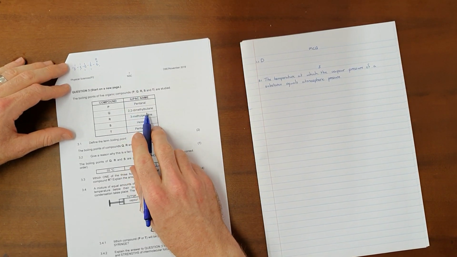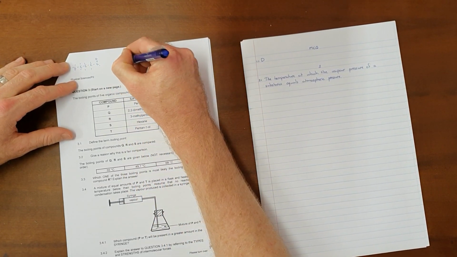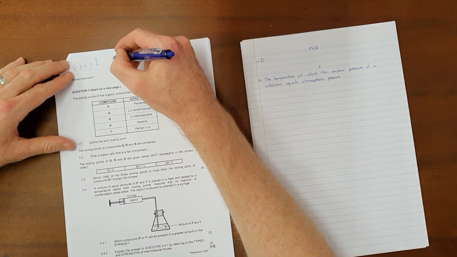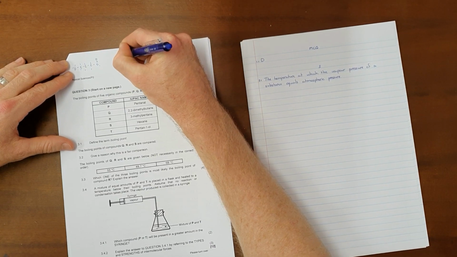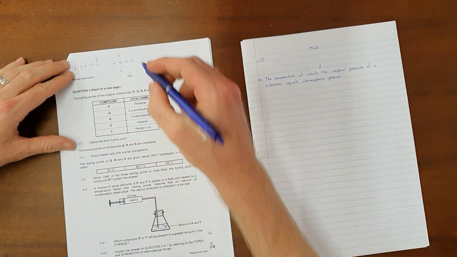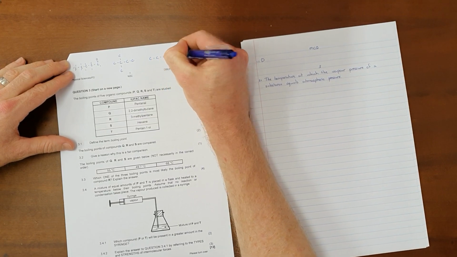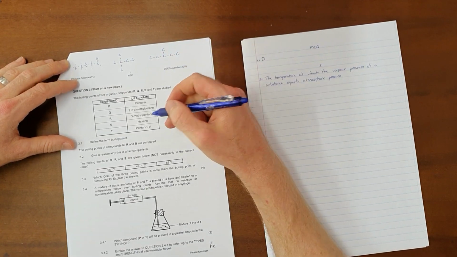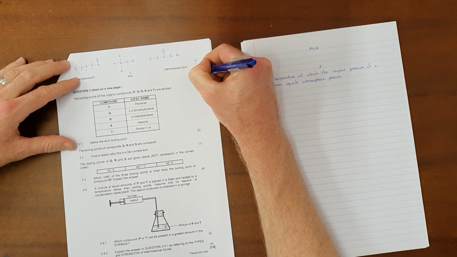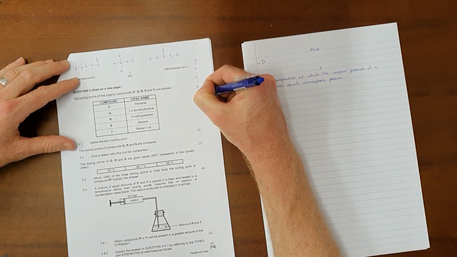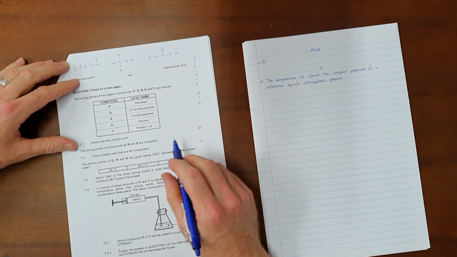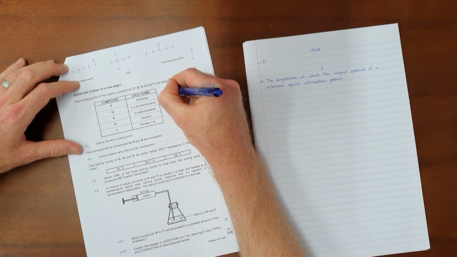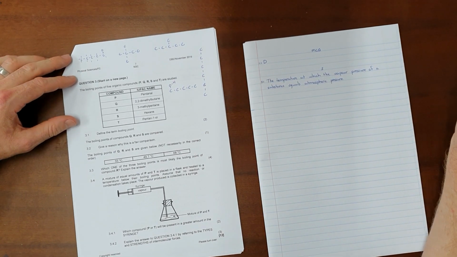The second one, 2,2-dimethylbutane: meth, eth, prop, but, and 2,2-dimethyl tells us that there are methyl groups both on the second carbon. 3-methylpentane: meth, eth, prop, but, pent. 3-methyl tells us that there's a methyl group on the third carbon. Hexane is a straight chain alkane. And pentan-1-ol is an alcohol: meth, eth, prop, but, pent, with an alcohol or hydroxyl group on the first carbon.